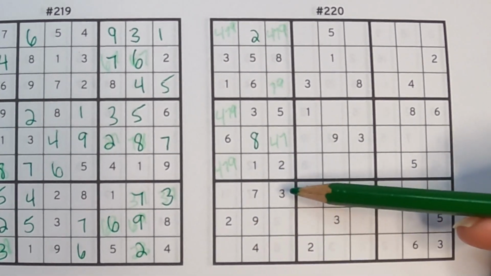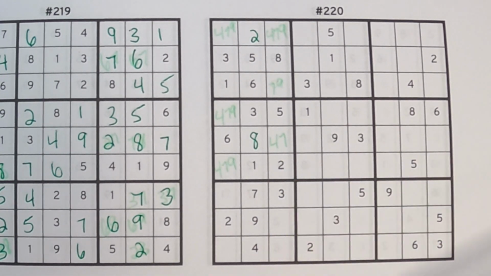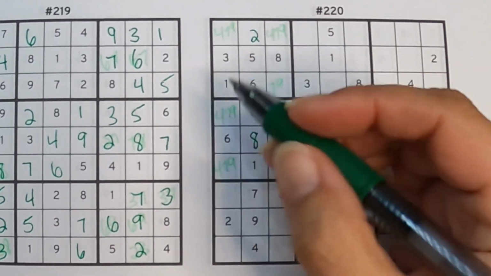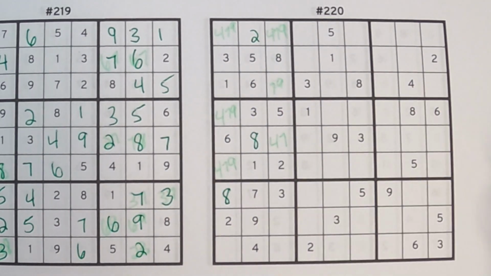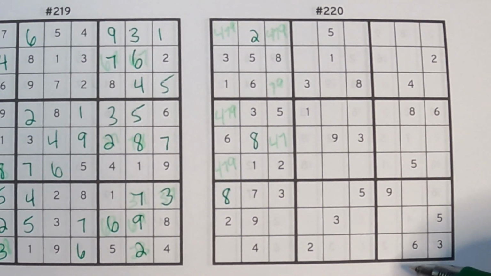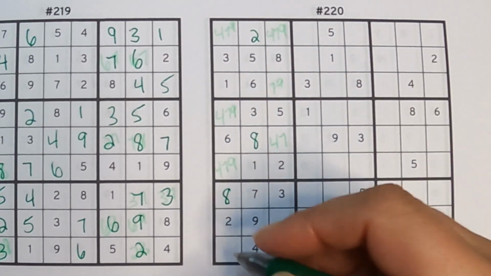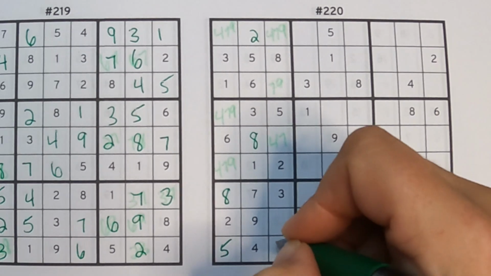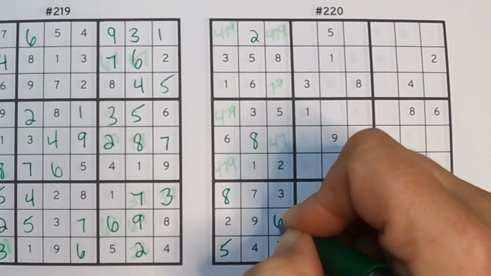If we look at this box, we're missing 1, 5, 6, and 8. We've got 1, 5, 6 here, so this is our 8. One and 6 here, so 5. 6 here makes this our 1, 6.